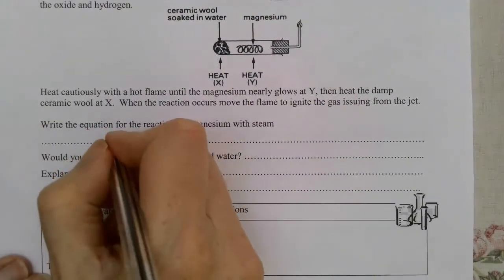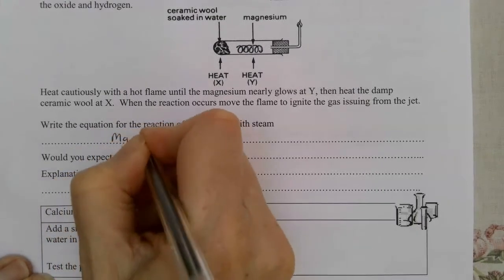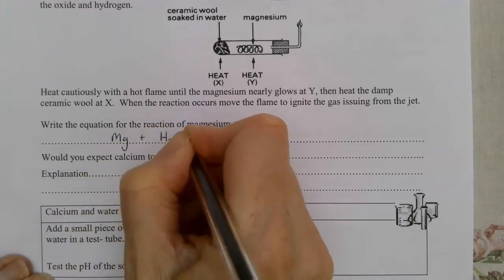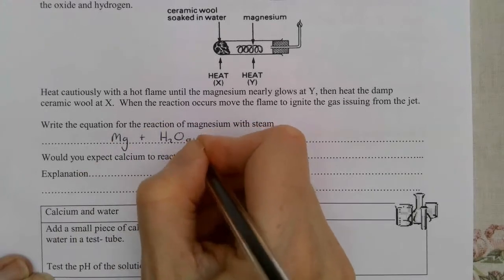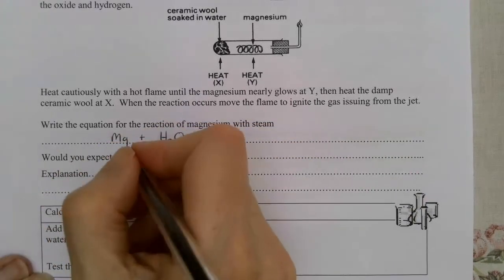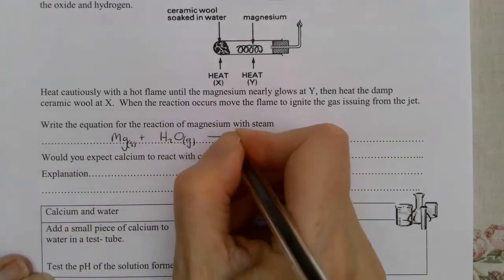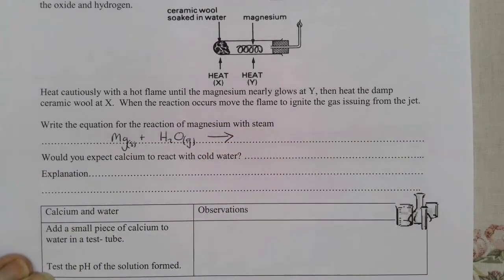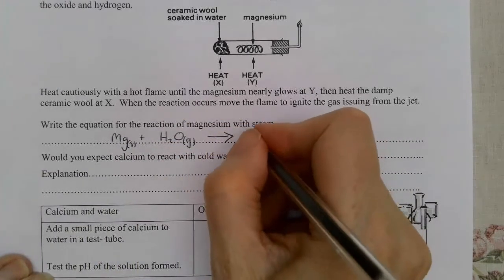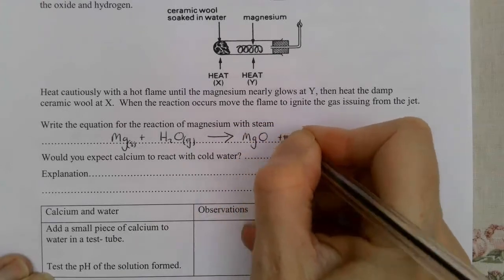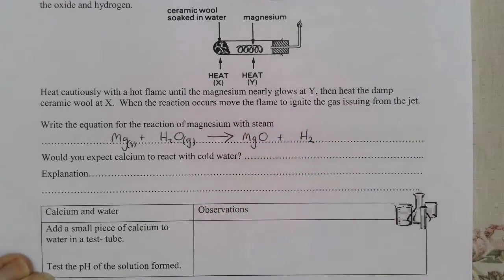Unusually with the metal and water, or in this case steam, we don't produce the hydroxide. It's one of the only ones you need to know where you produce the oxide rather than the hydroxide. So we produce MgO and H2 gas.